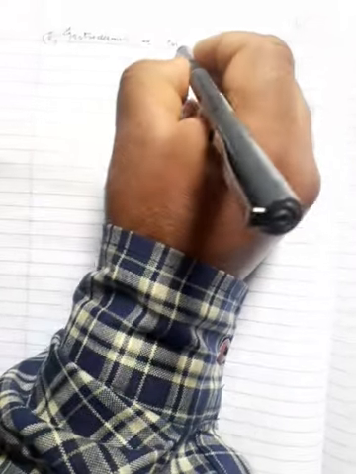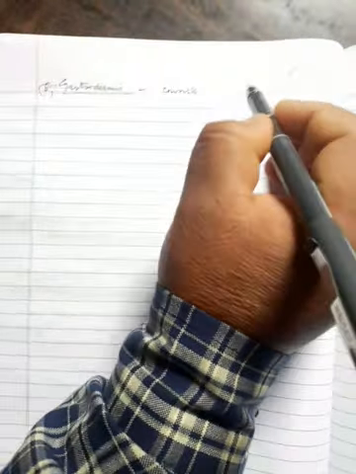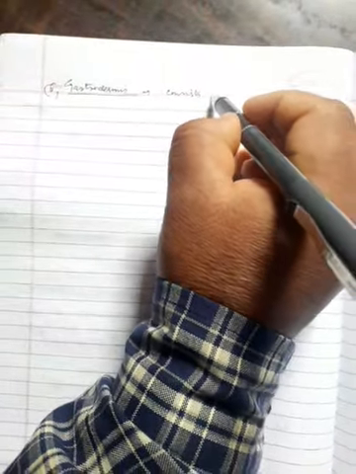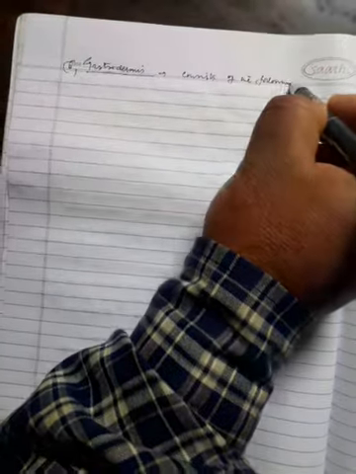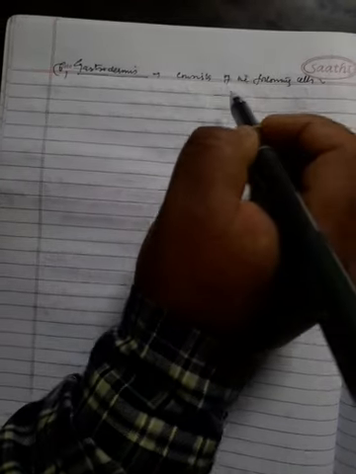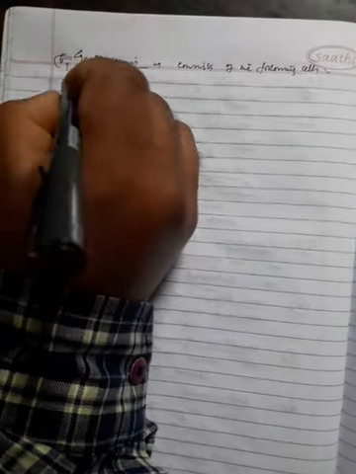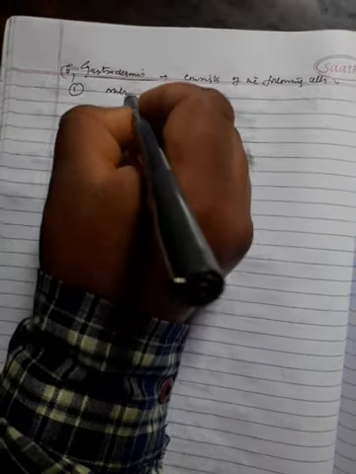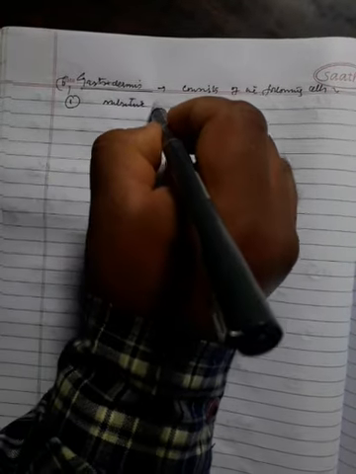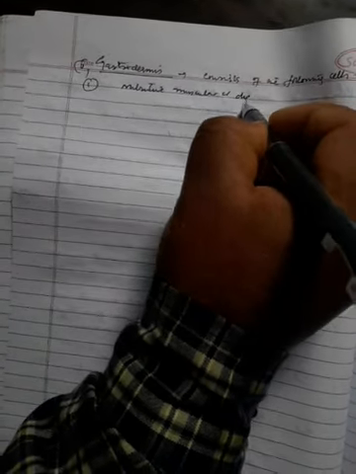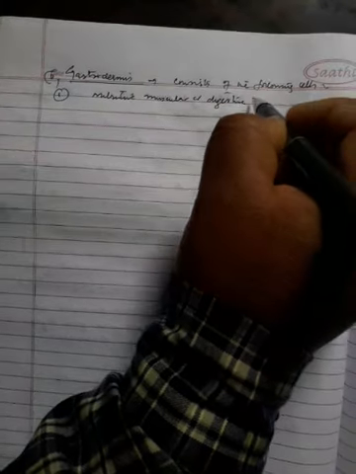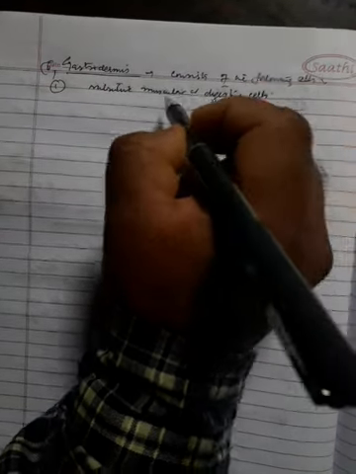Gastrodermis is the inner layer of cells. It consists of the following cells. Number one, nutritive muscular or digestive cells.